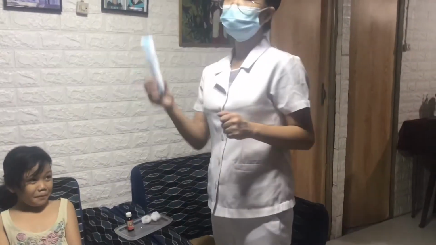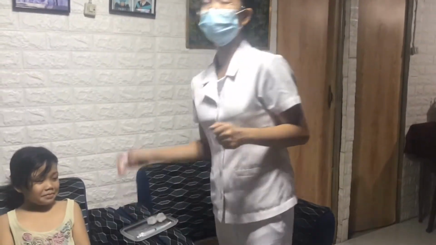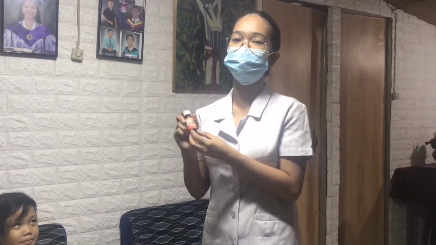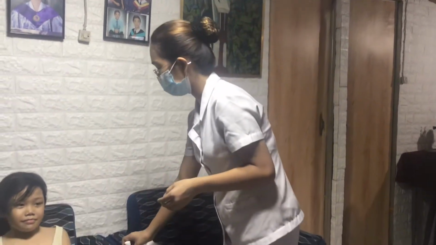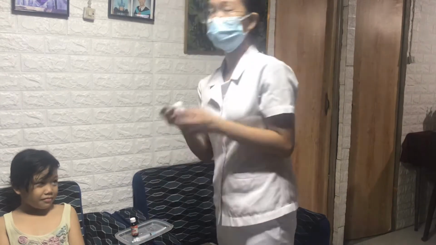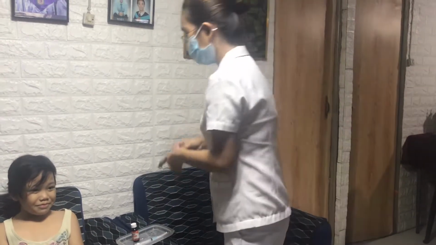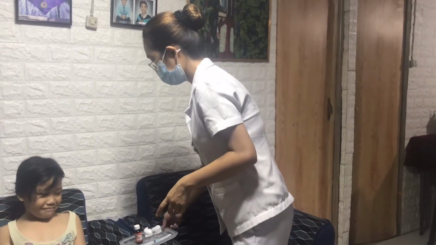First is the syringe. Let's pretend that this is a vial, and a cotton for the sanitation of the surface.